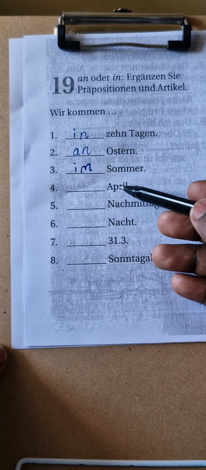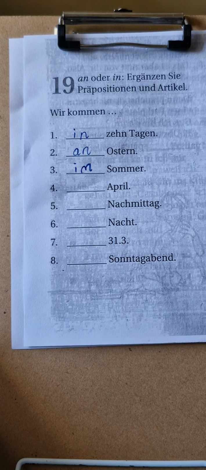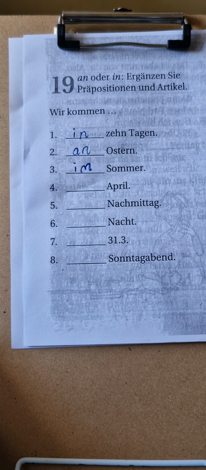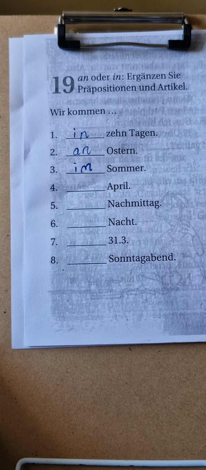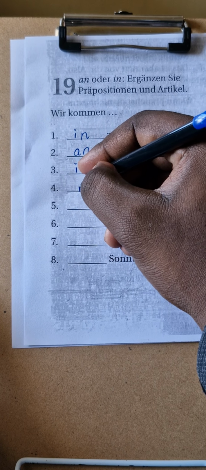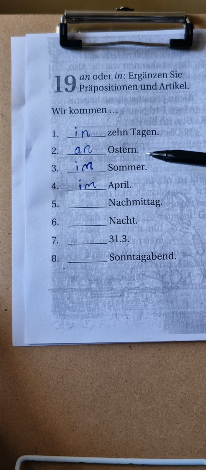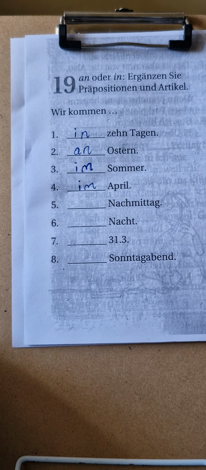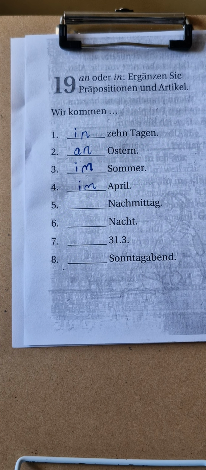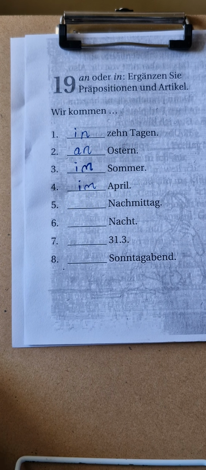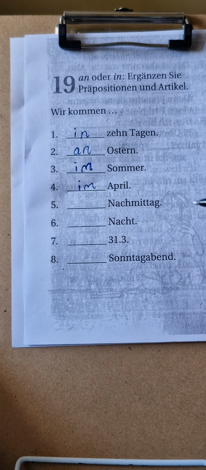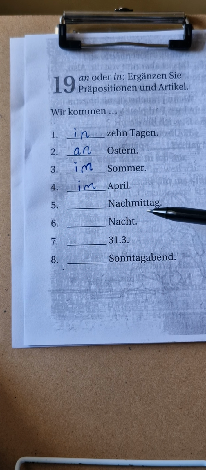Right, and then you have April, the month. For months also, you will be using im. So just note somewhere, for months, seasons, years, you're going to be using im. That's why im Sommer, im April. Okay, I believe you're marking. So far we're at number 4. Now let's look at number 5.